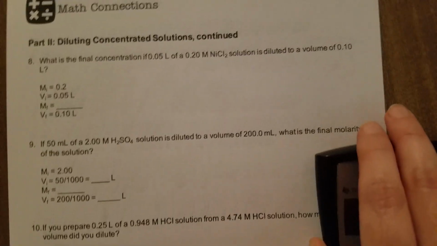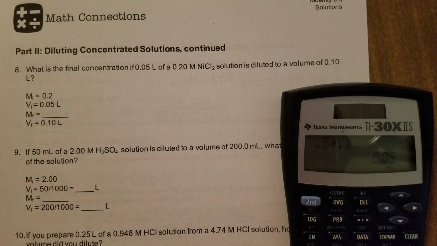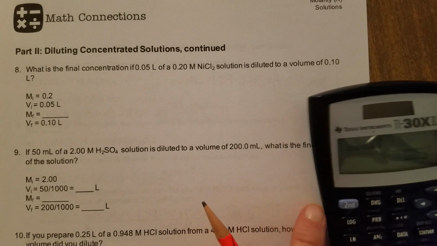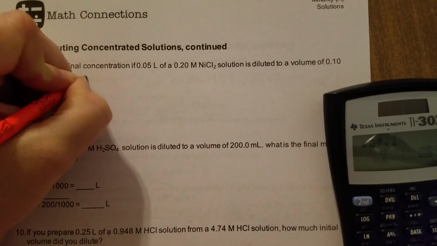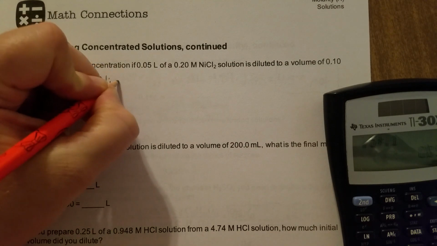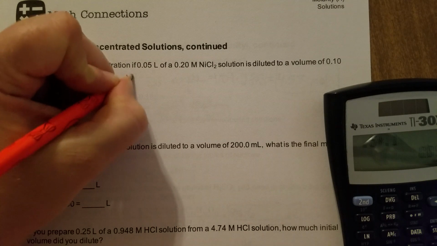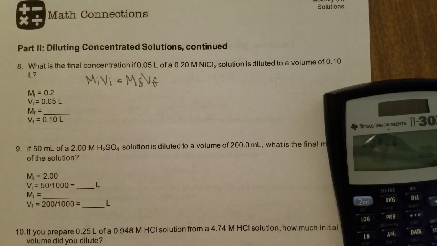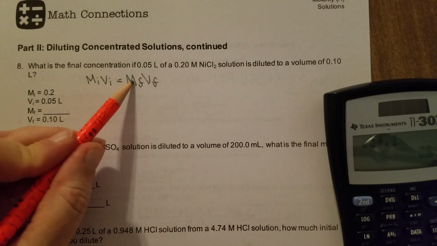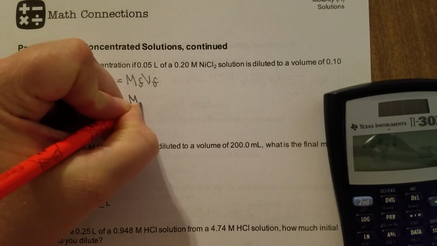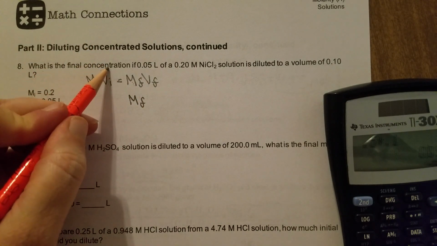Now we've just got 8, 9, and 10. These won't take nearly as long as they took on 1 through 6. All right, number 8. What is the final concentration if 0.05 liters of a 0.2 molar NiCl2 solution is diluted to a volume of 0.1 liters? Okay, so we have Mi Vi or M1 V1 equals M2 or MF VF, whatever you prefer. So what is the final concentration? That'll be the final molarity. That's what we're solving for, so that's going to stay as that because that's what the question wants to know.